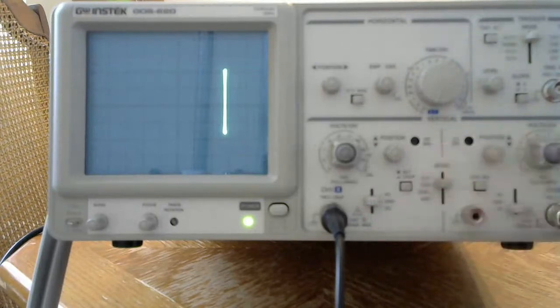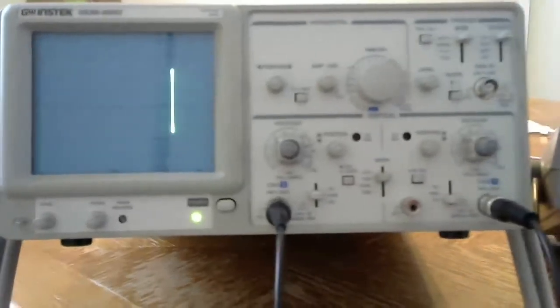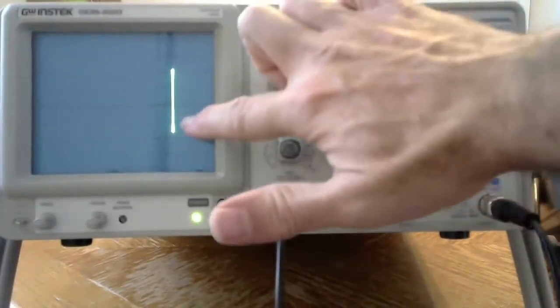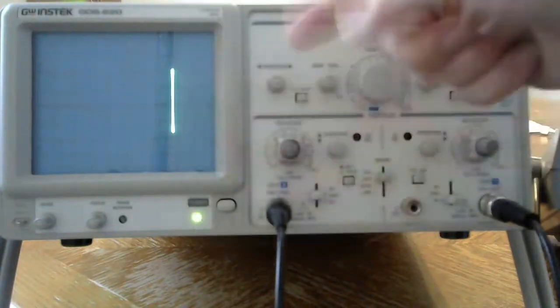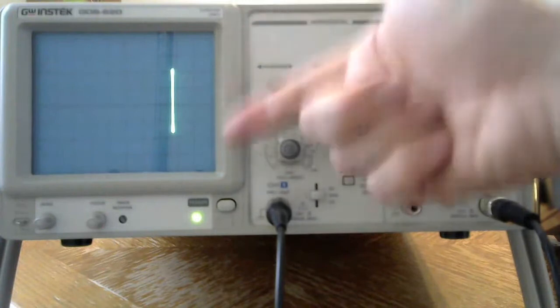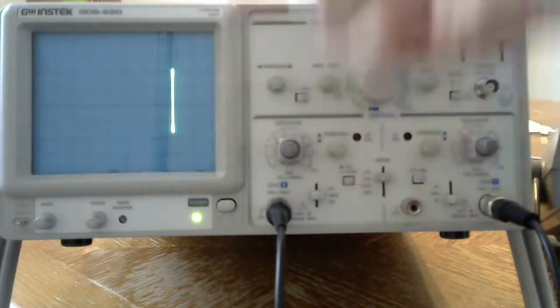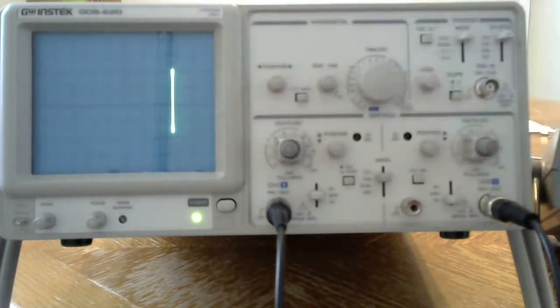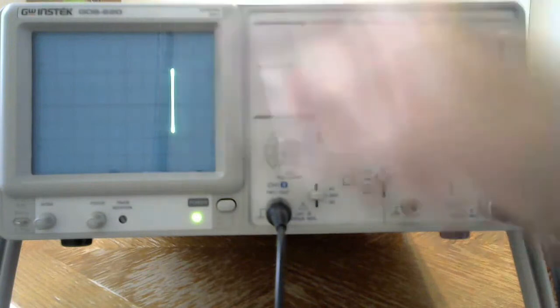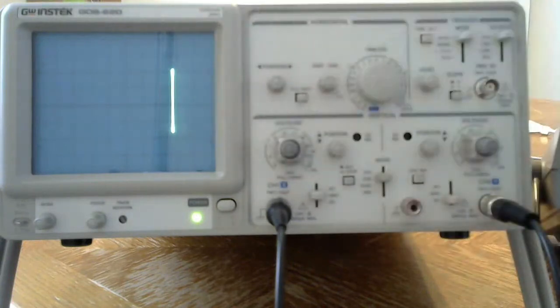So the voltage that's coming in through this second channel on the right here is a signal that is going up and down. As it goes up and down, the beam back here sweeps up and down, and you see a vertical line. You can't see how that's changing in time because the signal is just going from 0 to a maximum value, back down to 0, back up to a maximum value, and you just see a vertical line.